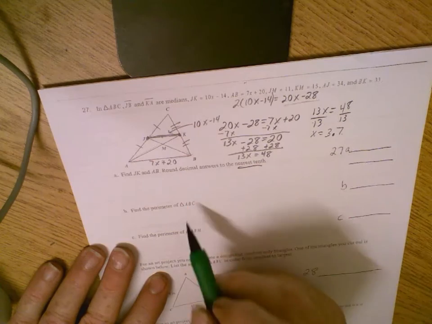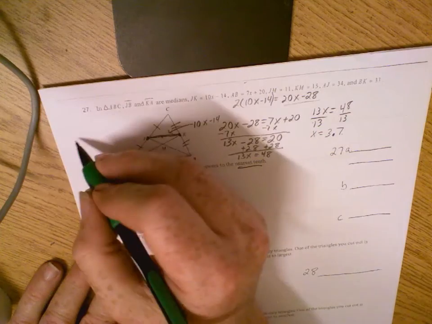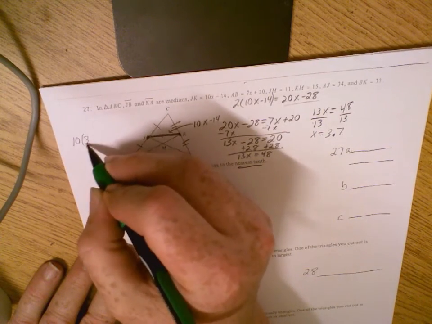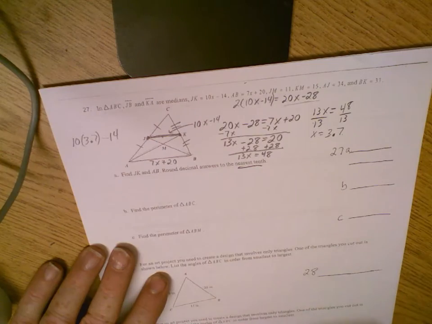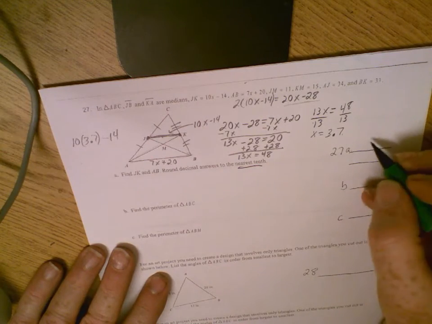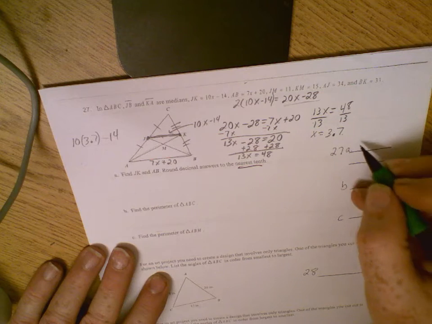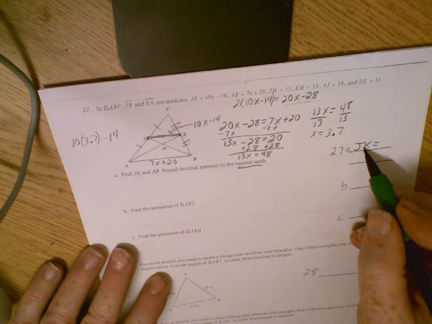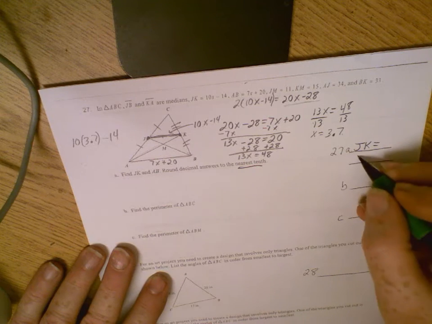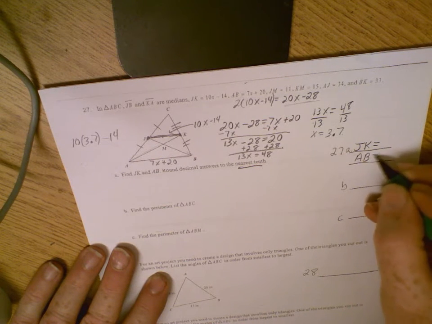Once I know x is 3.7, I can plug in here 10 times 3.7 minus 14. That's going to tell you the length of segment JK. And once you find JK, you double it, and that's going to tell you the length of segment AB.